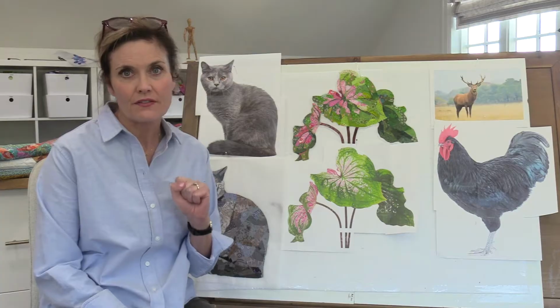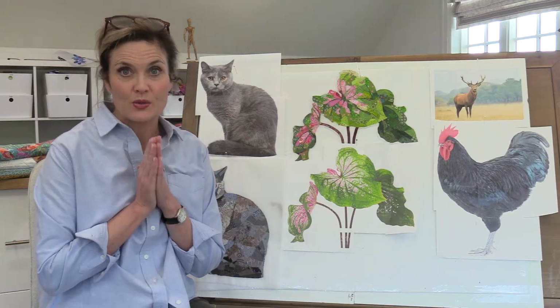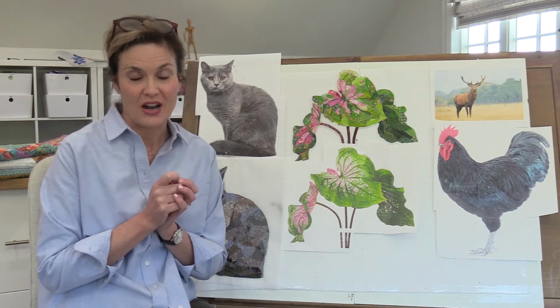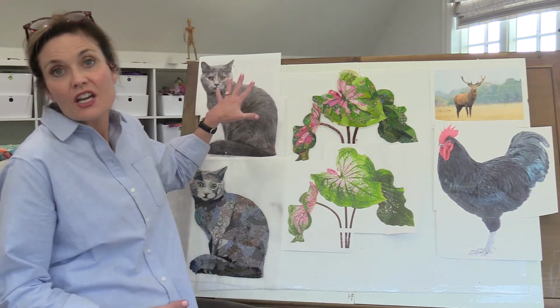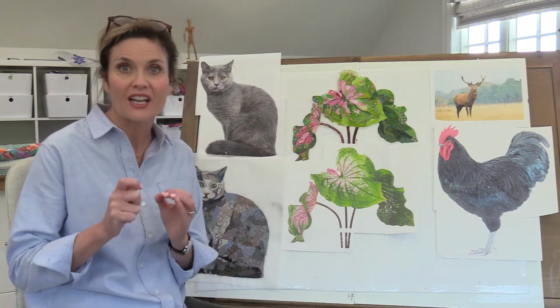Today I'm going to talk to you about creating a collage based on a photograph. So we see lots of people who are making pet portraits, for instance, and they are taking a photograph of their pet and translating that into textile collage. Well, I would propose that instead of using your own photograph, unless you are a professional photographer, don't use your own photograph. I would say if you have a pet, like a beautiful gray cat like I do, go to a site where you can buy a beautiful photograph of a cat that looks like your cat. It doesn't have to be your cat.